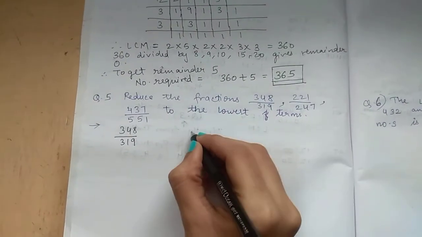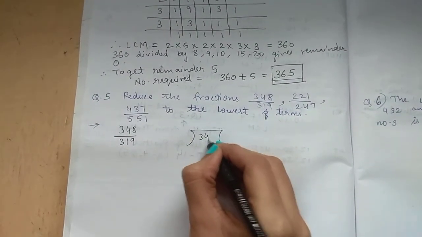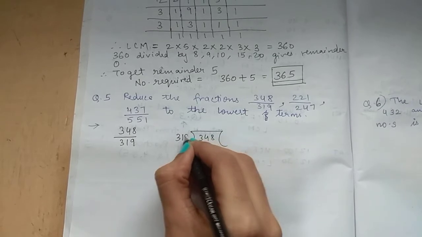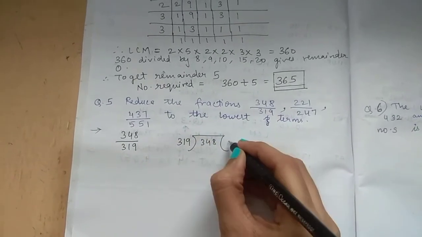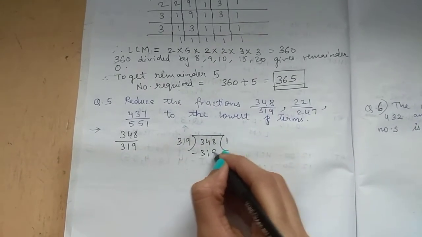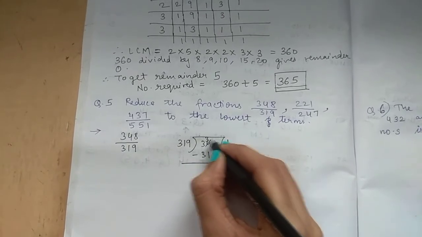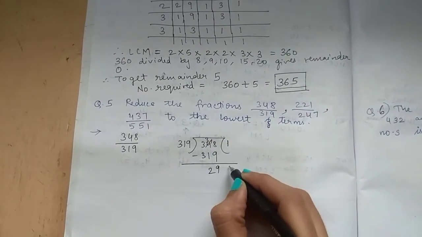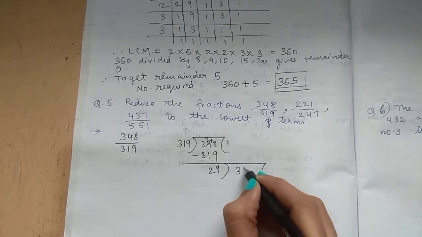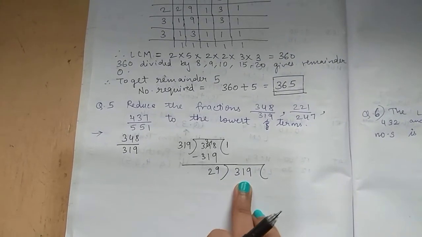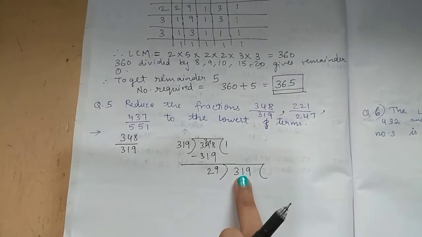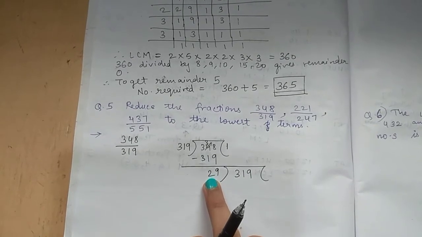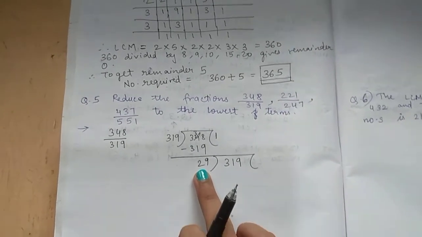Again, bigger number inside, smaller number outside. 319 ones are 319. Now 29, 319 will come inside and 29 outside. 29 is our new divisor.